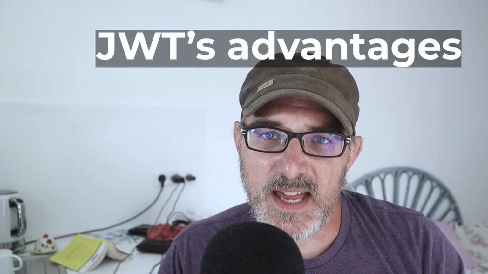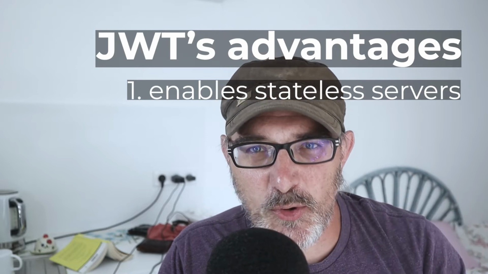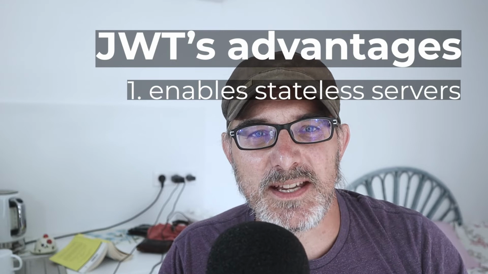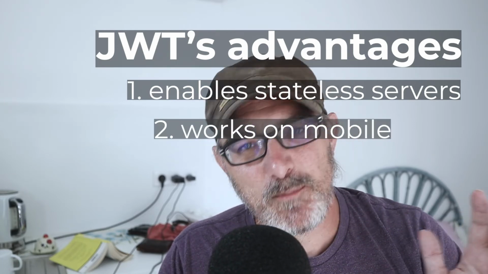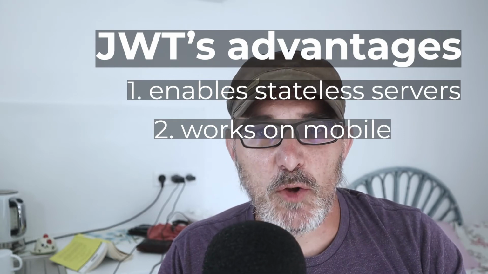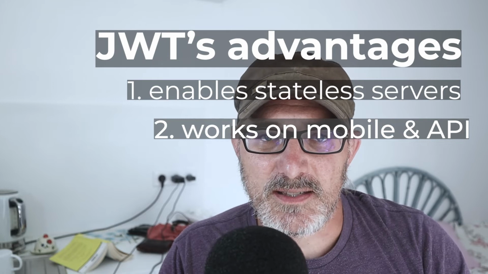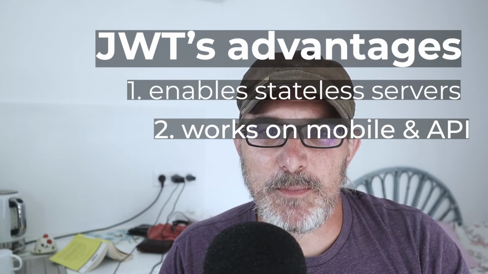JWT's first advantage then is that it allows the servers to be stateless. That is to say, without needing to store any state in their own memory. The second advantage is that JWTs can be used in the context of mobile applications where cookies or sessions make less sense, or in the context of communication with an API, where in the same way sessions don't really exist. A third advantage is that using an asymmetric key pair, a token signed with a private key can be validated by anyone who has the public key.